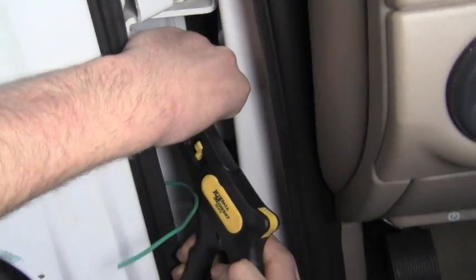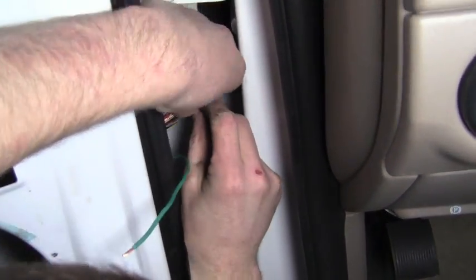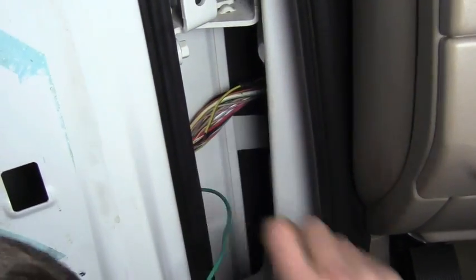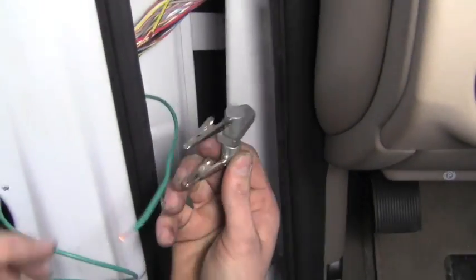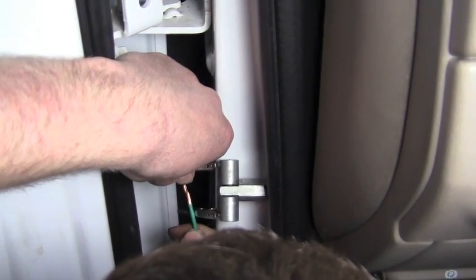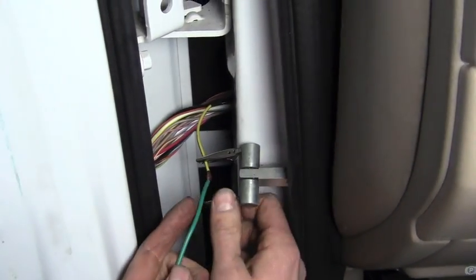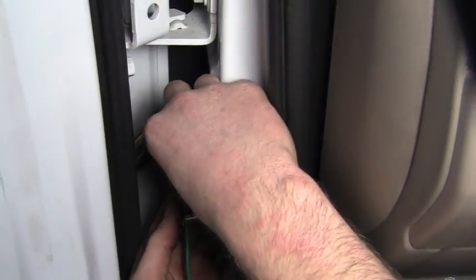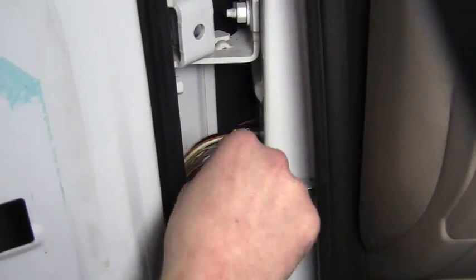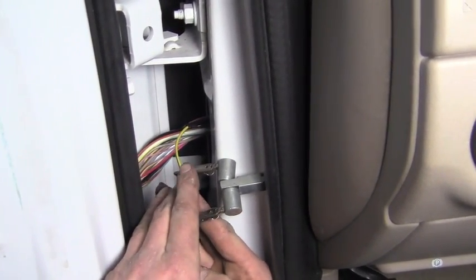Okay. And then I get this wire ready to solder. Need to remove the insulation. And I'm going to go ahead and put my heat shrink on one side. Make sure we have a good connection here. We're ready to put some solder on.